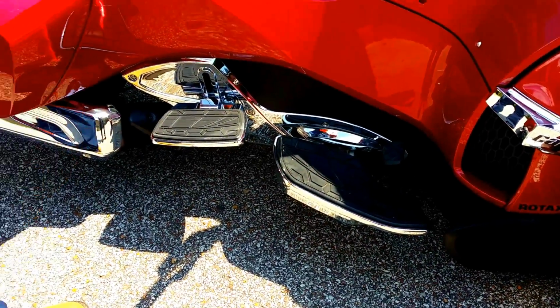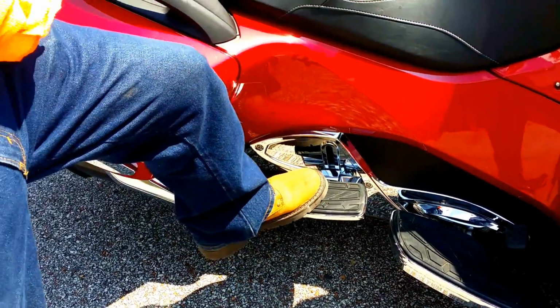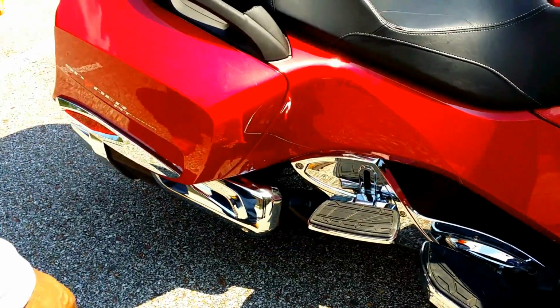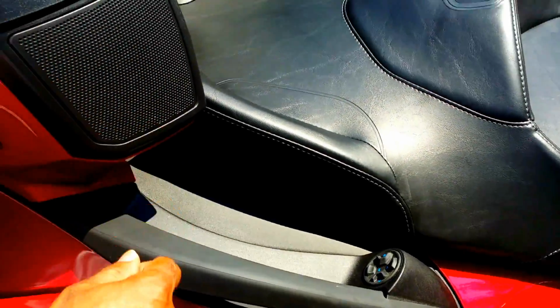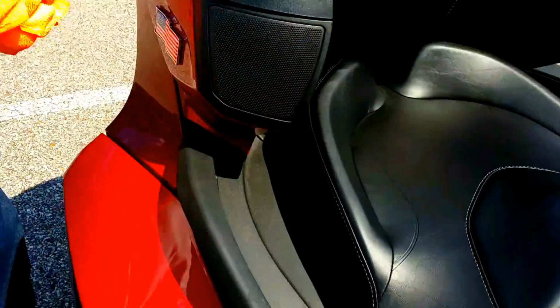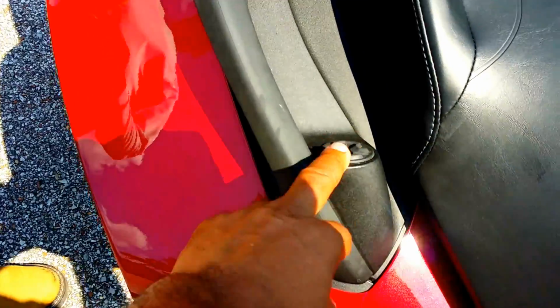Yeah, it's your floorboard or your footrest, and you have a floorboard for your passenger. This bike also has radio controls for your passenger for the rear radio speakers. So you got rear speakers, 2 in the front, 2 in the back. And those are the rear radio controls only? Yes.